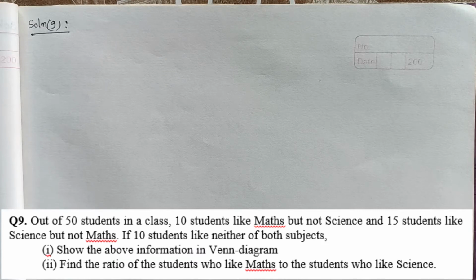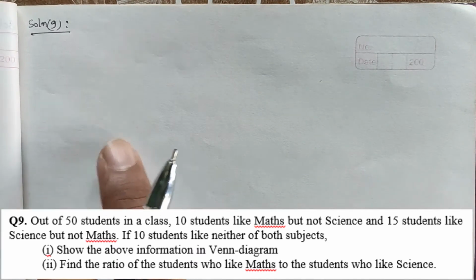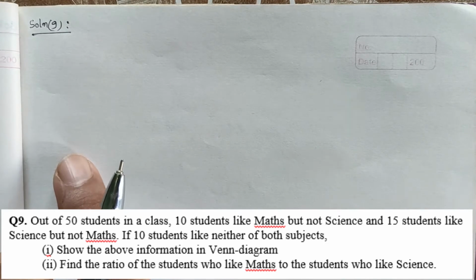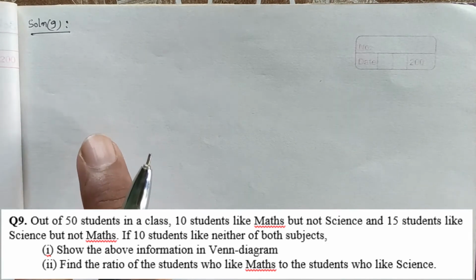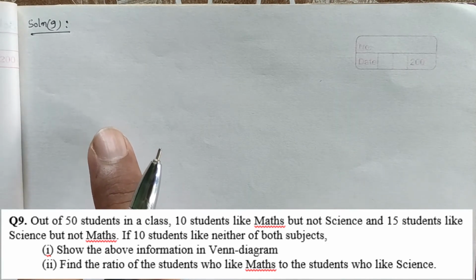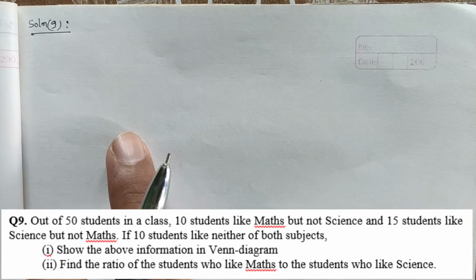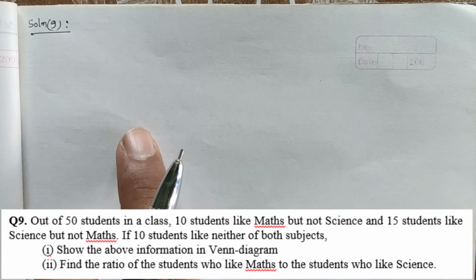Okay, 15 students like science but not maths, it means only science is given, and 10 students like neither of the subjects. Neither means complement is given there, and then we have to show it in a Venn diagram, and we have to find the ratio. This is a little bit different: you have to find the ratio of students who like maths to students who like science.